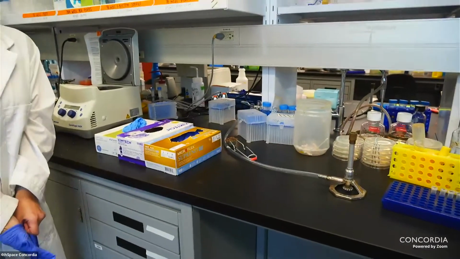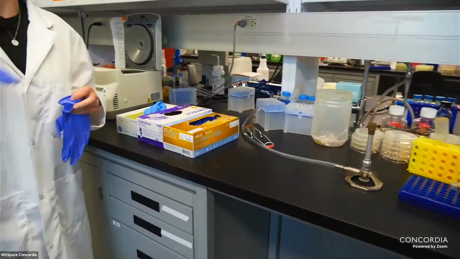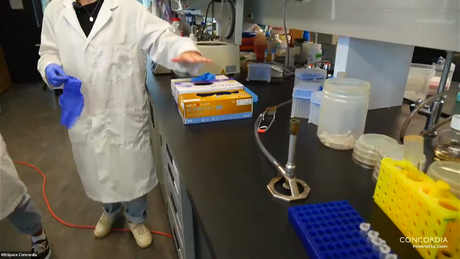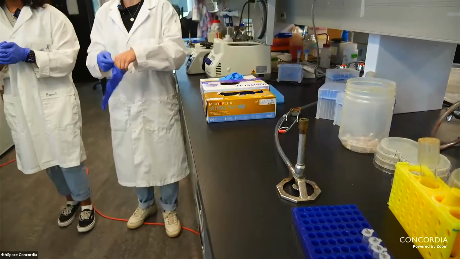Okay, if you guys want to all come around. We have small and medium gloves here. Everyone please glove up.